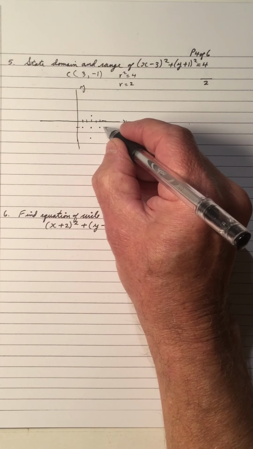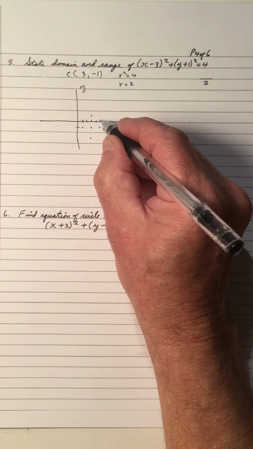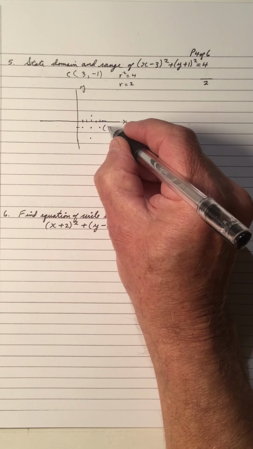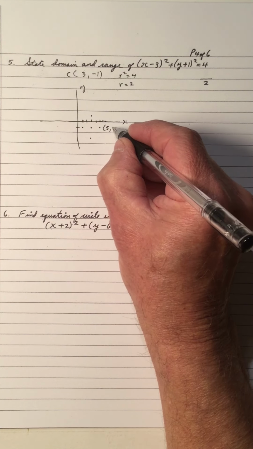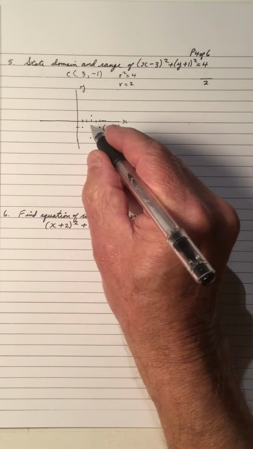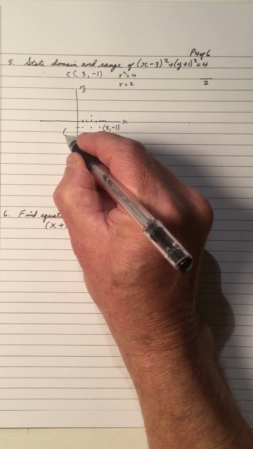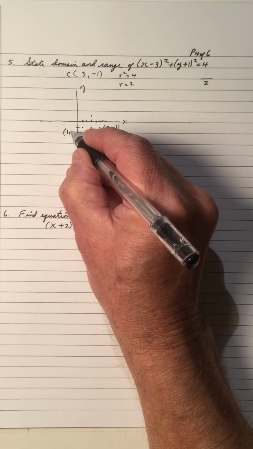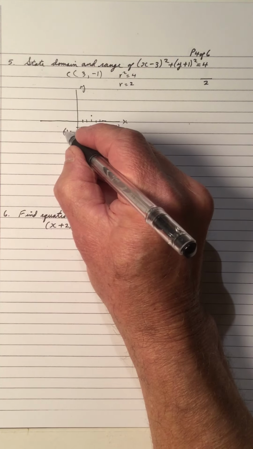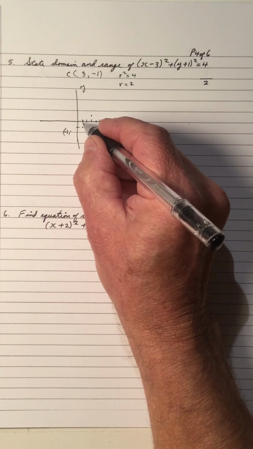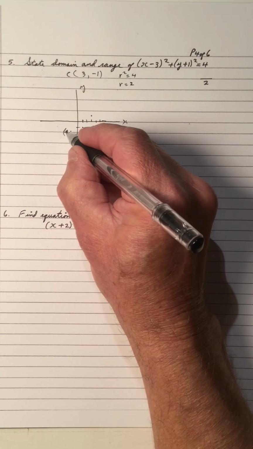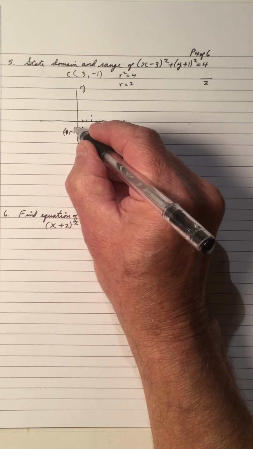So these ordered pairs: this is 5, negative 1. And this one right here, x is 1, y is negative 1, I gotta be careful.